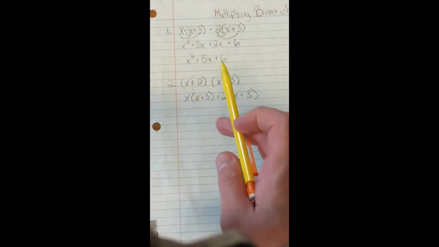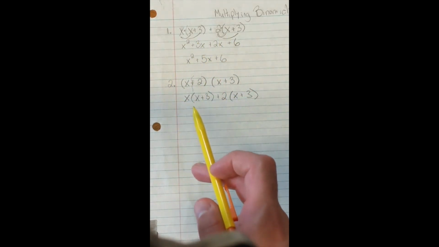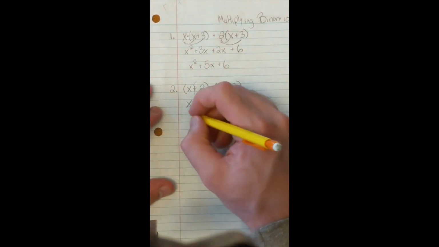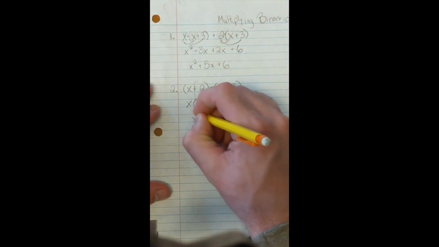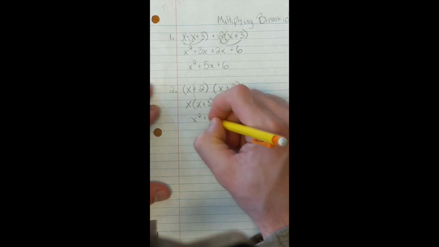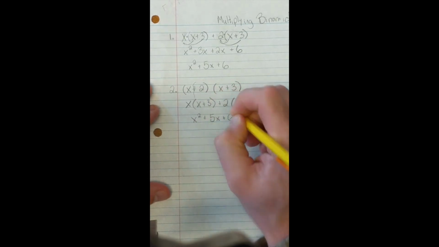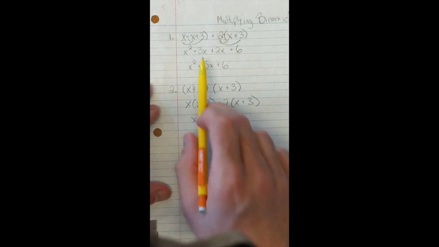So we don't even have to solve this one. We can just pull our answer from number 1 down below this one, because we know that they are equal. So x squared plus 5x plus 6 should be our answer to this one, because this is the same as our initial problem for number 1. All right, another one like that.